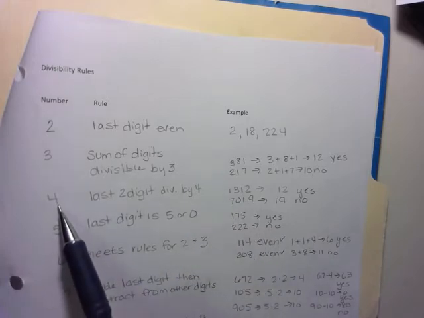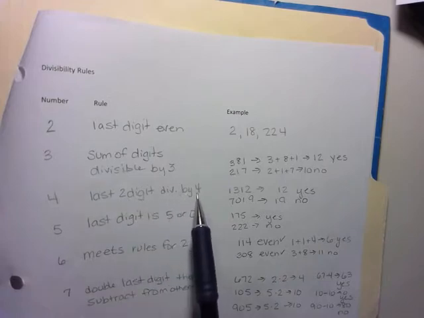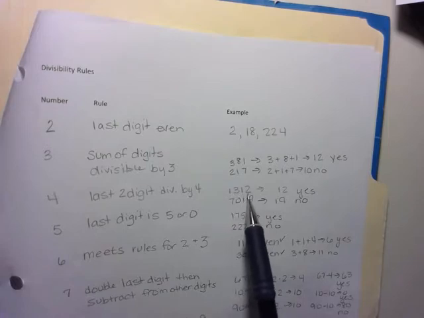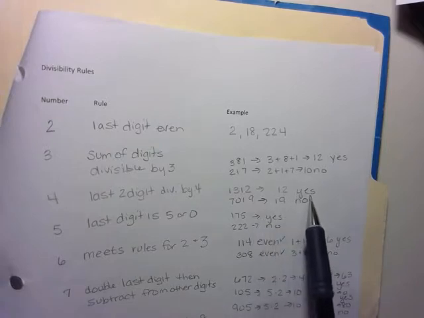For divisibility of 4, if the last 2 digits are divisible by 4, then the number is divisible by 4. So for example, a number of 1312, we just look at the 12. The 12 is divisible by 4, so yes, the entire number is divisible by 4.